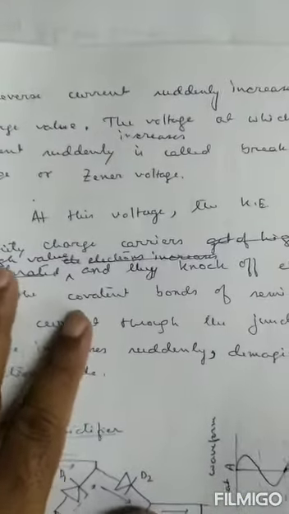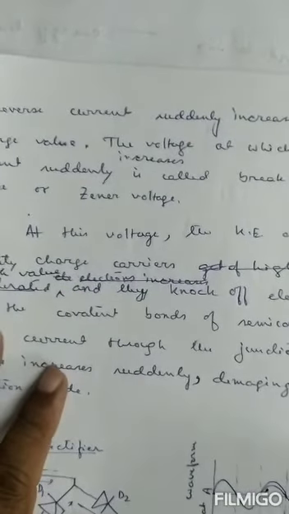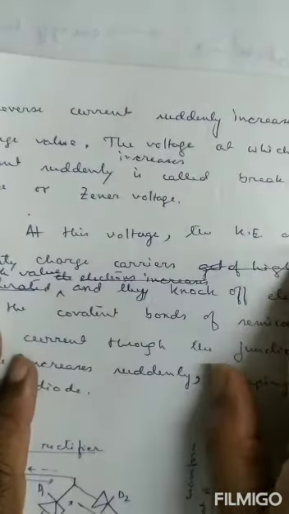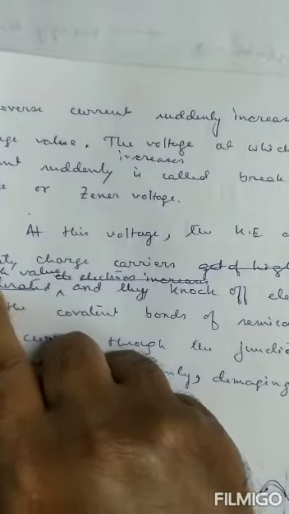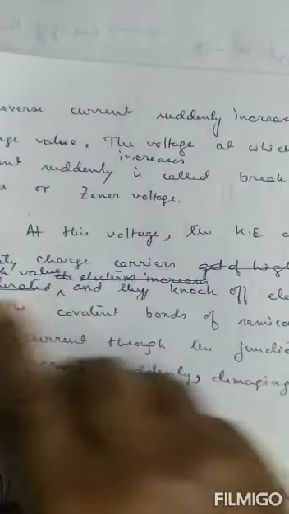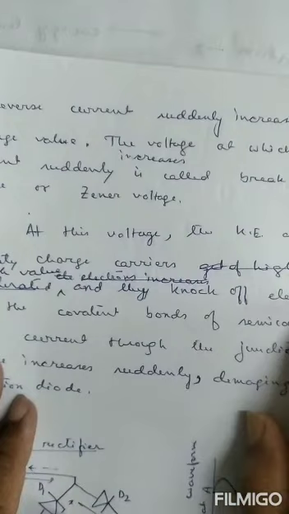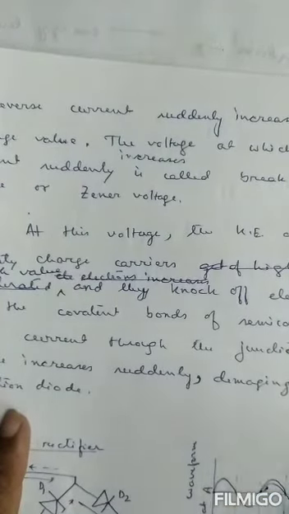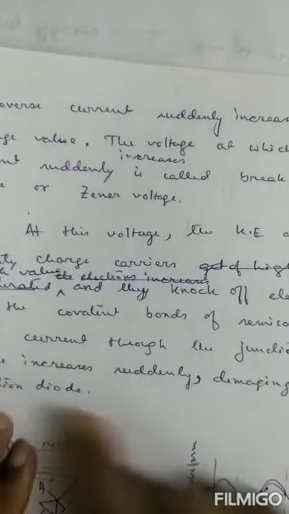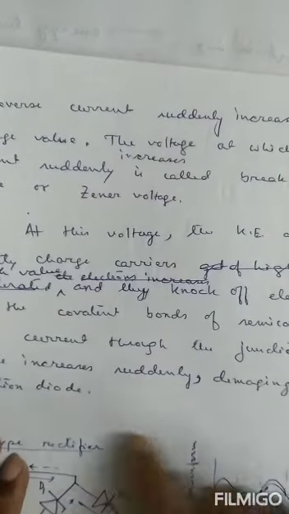It was initially studied by Zener, and therefore this voltage is also called the Zener voltage. So at this voltage, the kinetic energy of the minority charge carriers increases to a high value, and then they knock off electrons from the covalent bonds of the semiconductor on the p side of the crystal. Thus, current through the junction diode increases suddenly, damaging the junction diode.